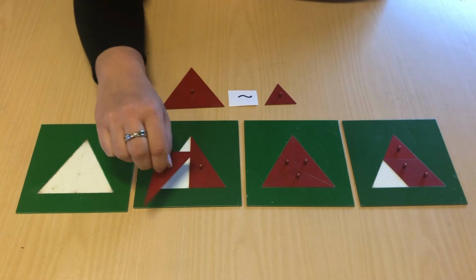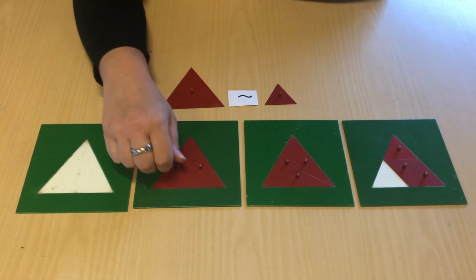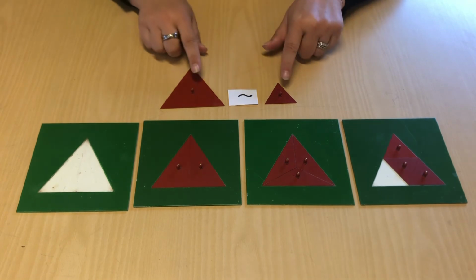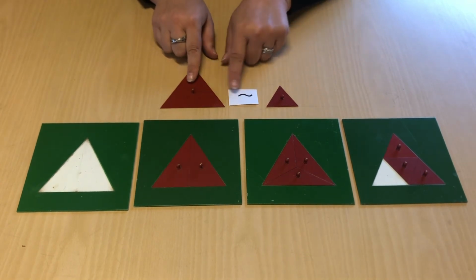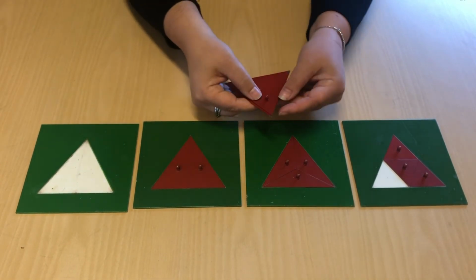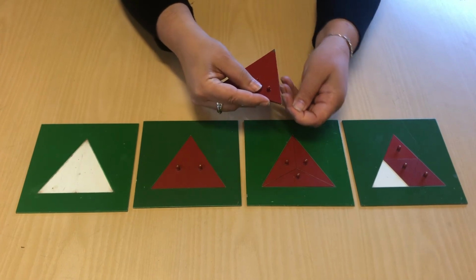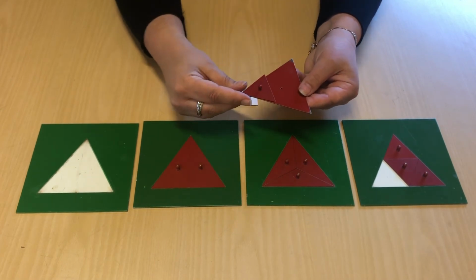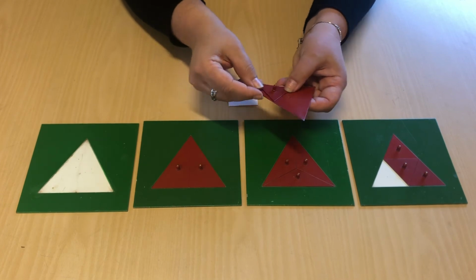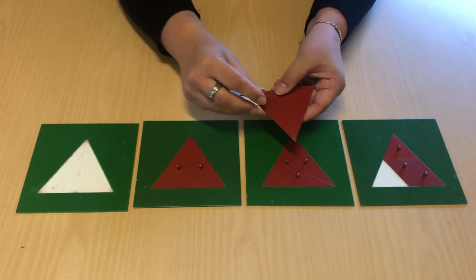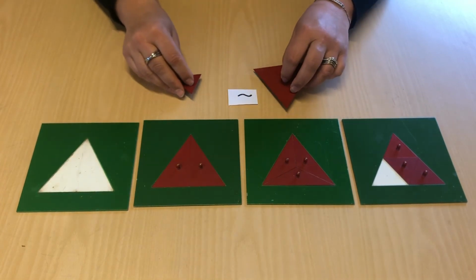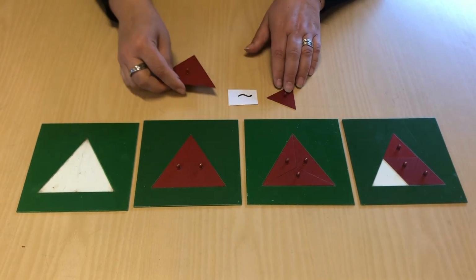Obviously this one we can't turn in the frame, therefore it's not equilateral. And it's easy to see that, but the children can test it out. So in these frames we have these two that are similar. You can see the angles are going to be the same, and the sides are proportionate to each other. And in a triangle, if the angles are the same, then they are similar.